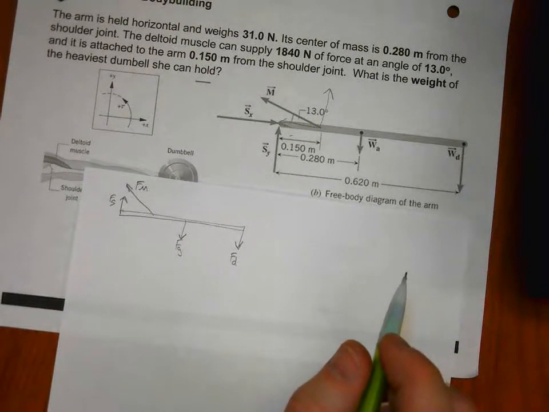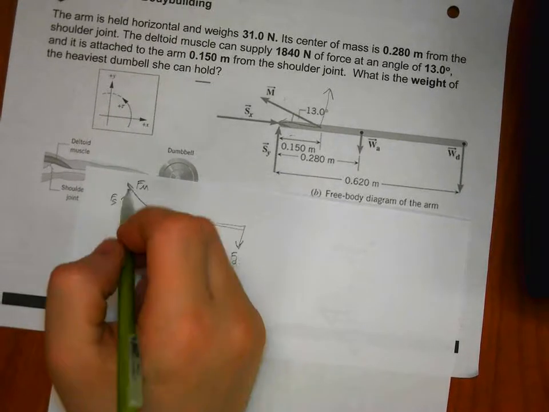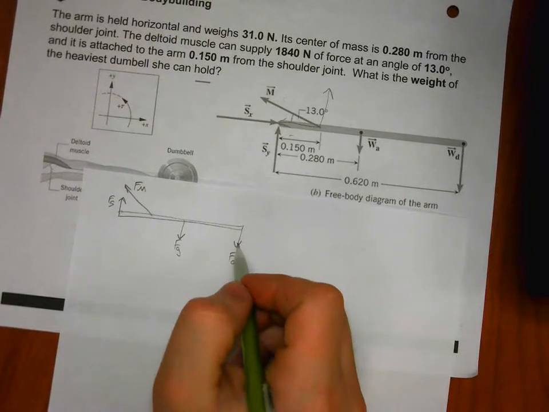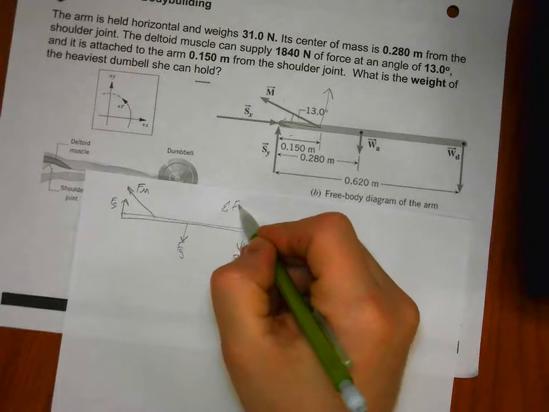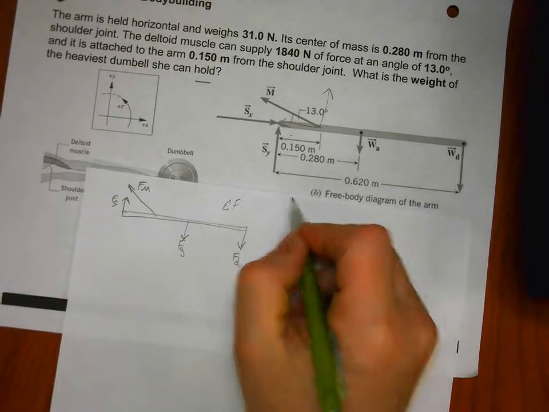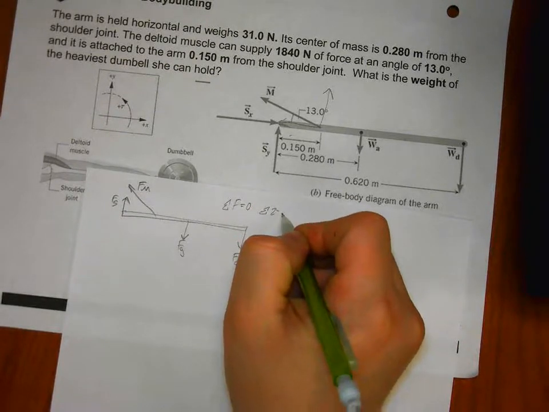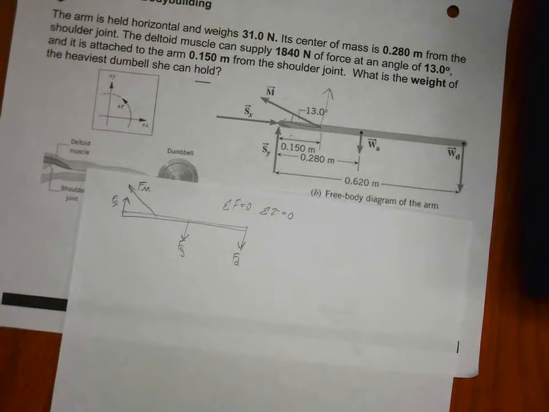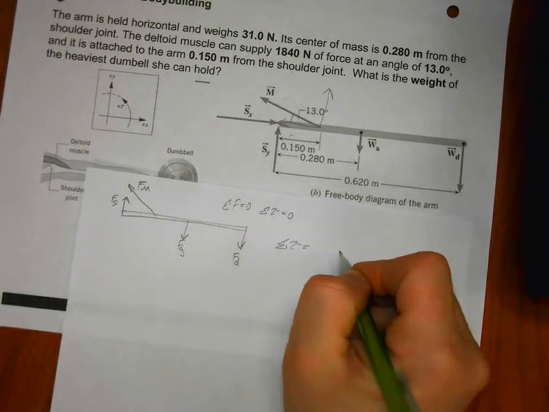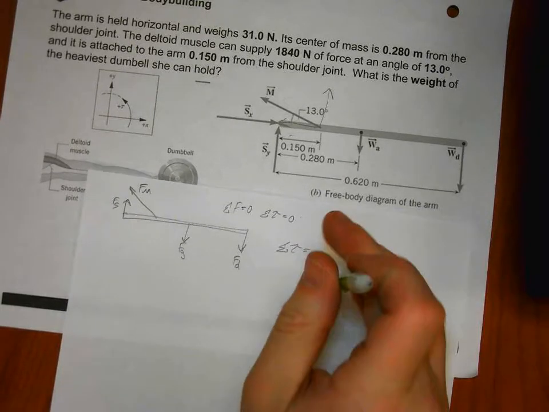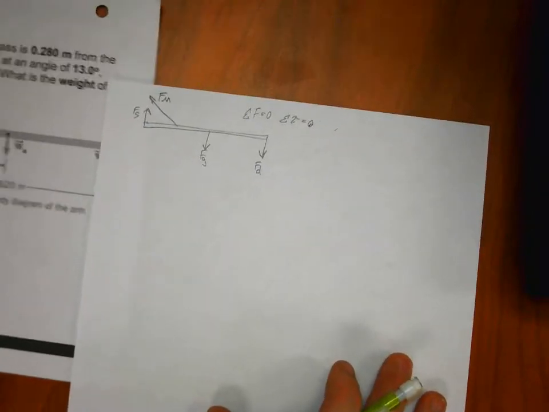Okay, we could add all these forces up, but we don't know what the force of the shoulder is, and we don't know what the force of the dumbbell is, so we've got two unknowns. If we were to do the sum of the forces, we would have two unknowns. But we know it is at equilibrium, so the sum of the forces must equal 0. We also know the sum of the torques must equal 0 because it's at equilibrium. So working with equilibrium, we now have 4 forces. I'm going to put this equation down here because I think I'm going to run out of room.